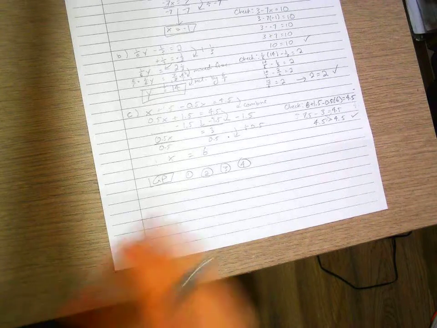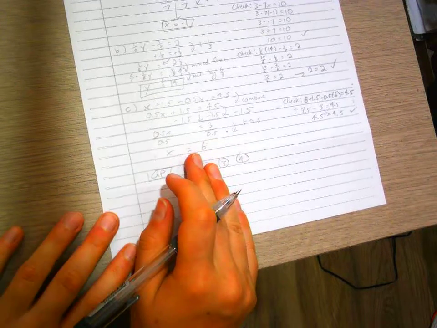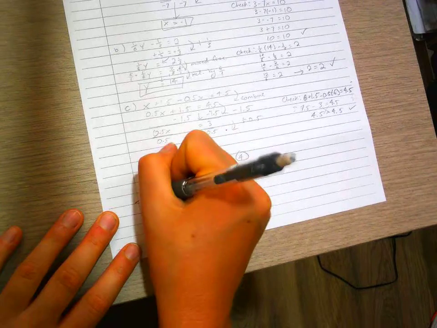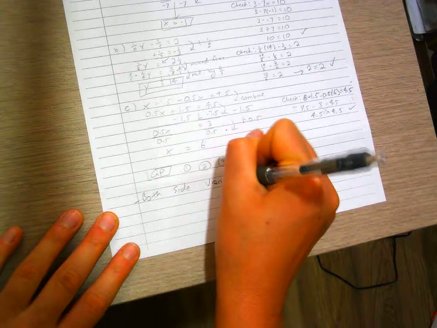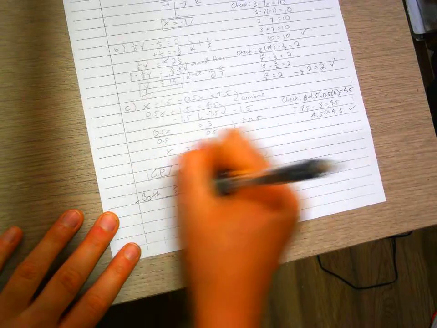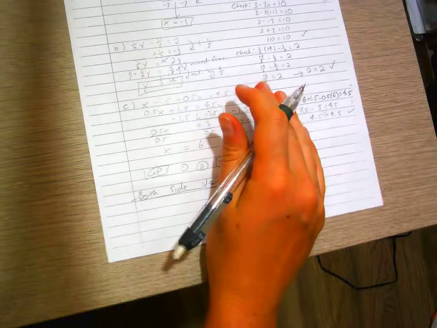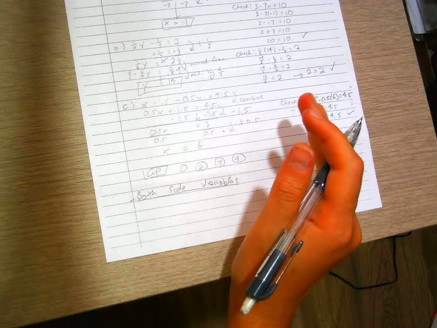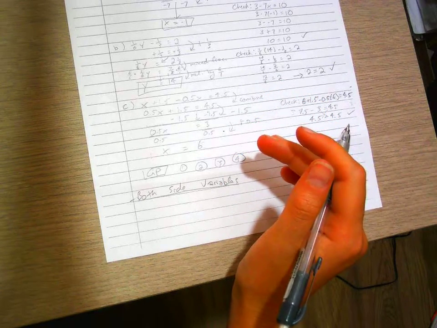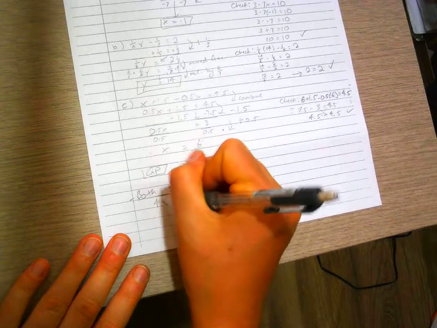Okay, so now we have variables on both sides. To do both sides, there's a couple ways to do it. Now, Paul and Rachel are asked to solve 4x plus 7 equals x plus 10.